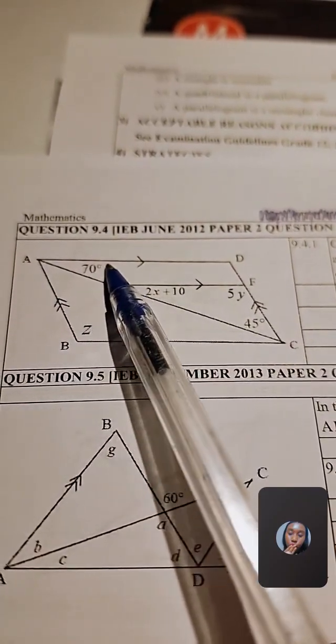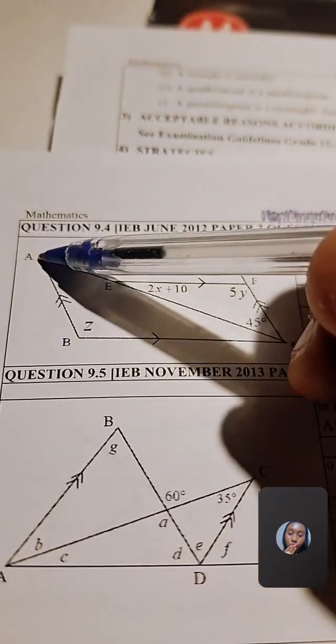All right, so guys, can you see 70 degrees here? Shy Babylon is saying the 70 that you see here, there is this line going down here, AEC. That 70 and the 2x plus 10 form our F shape. On the bottom of this parallel line, the 70, we go down.